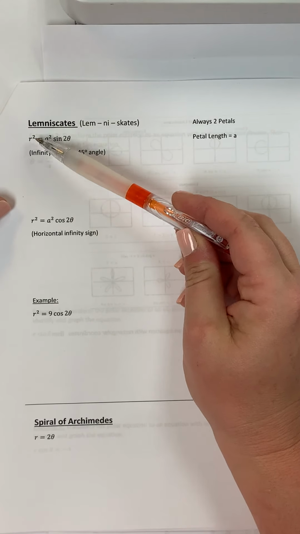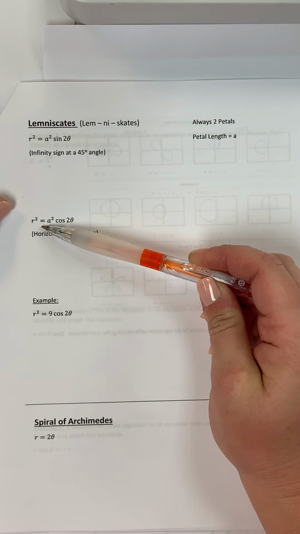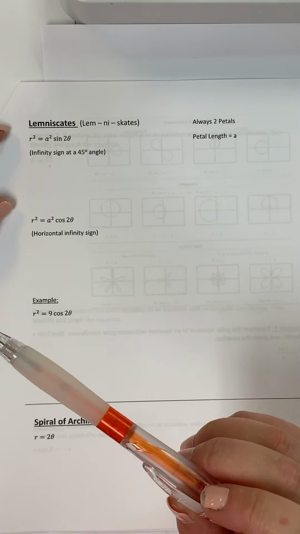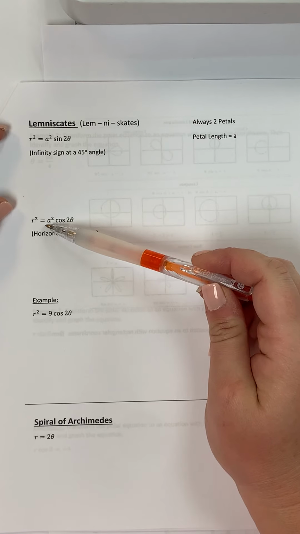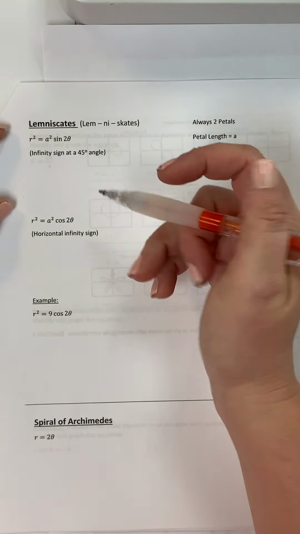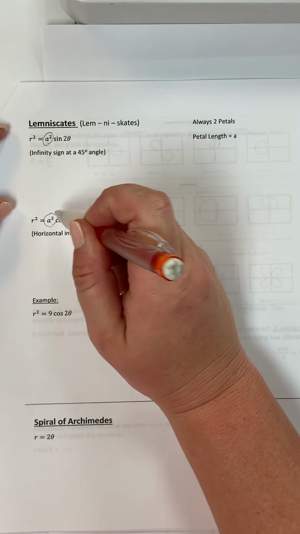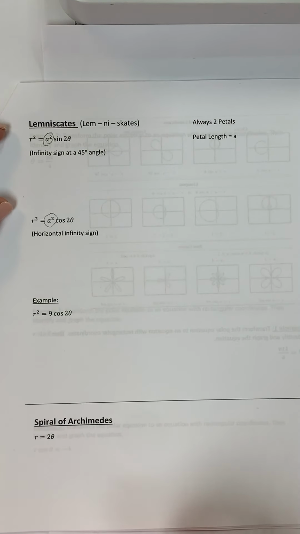So if you see R squared over here by itself, you have a lemniscate, okay? If you have R squared over here, it's a lemniscate. Then whatever this coefficient is in front of sine and cosine, take the square root, that is the petal length.